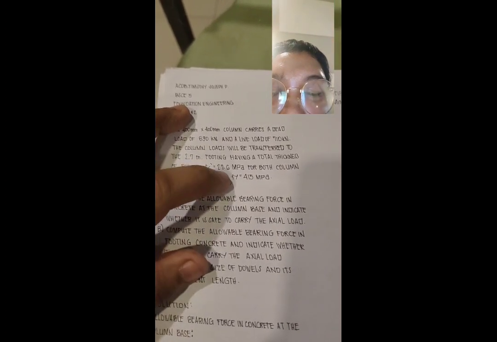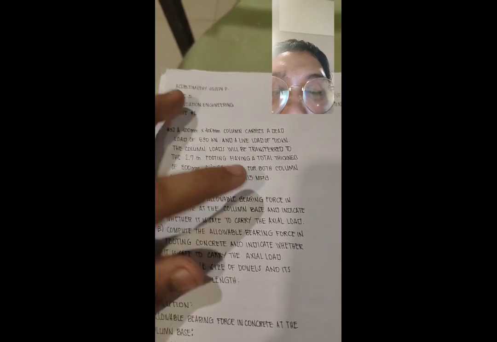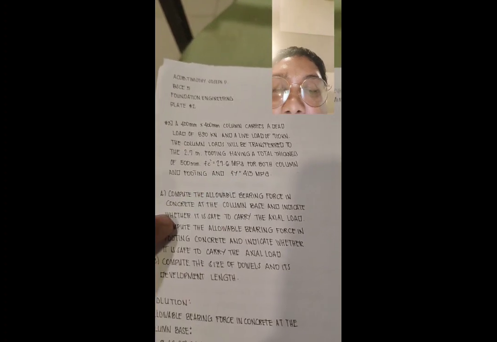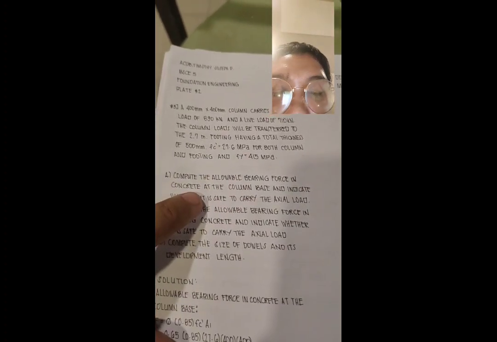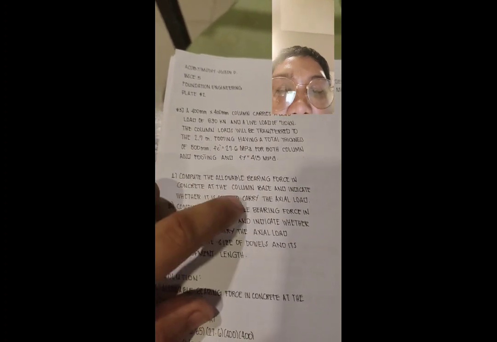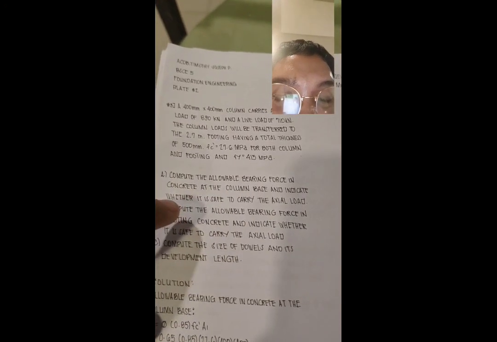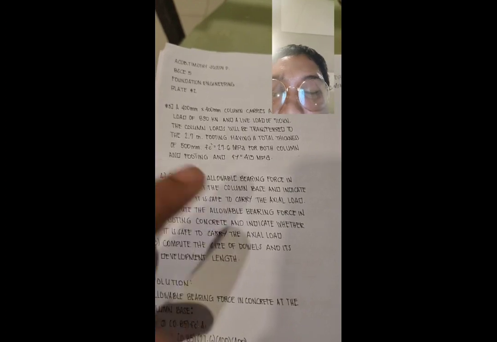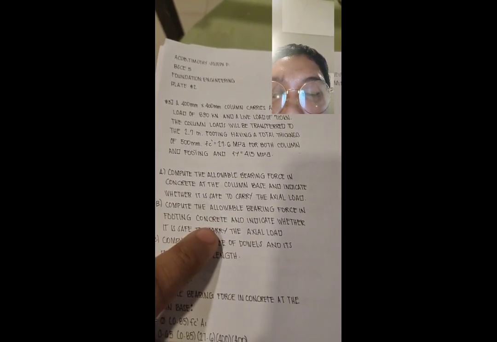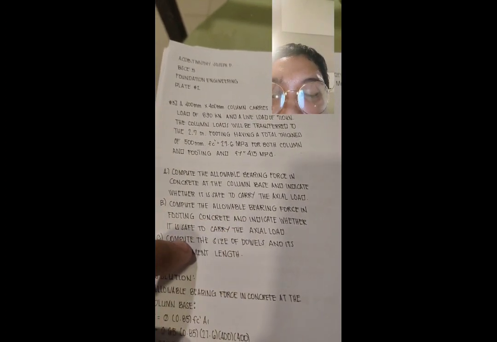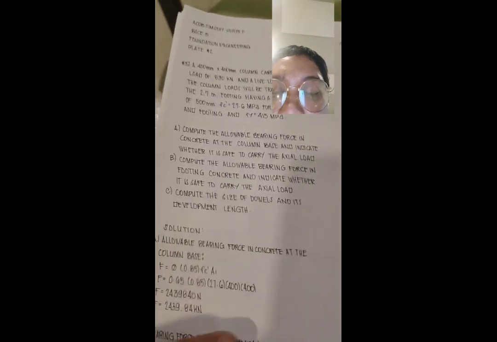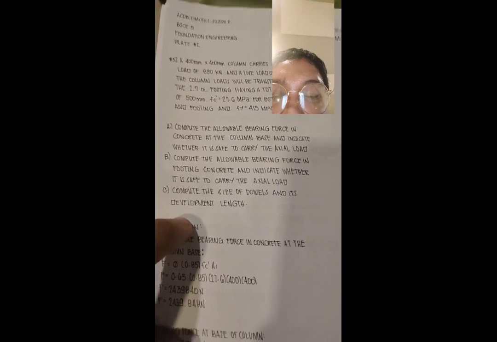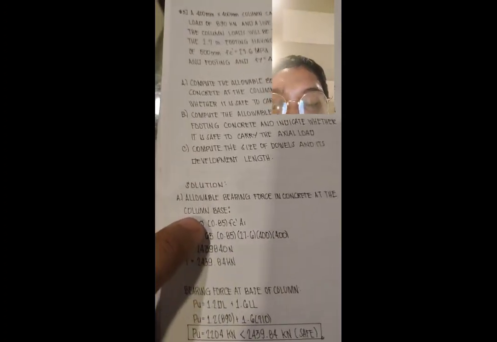f'c is equal to 27.6 MPa for both column and footing, and fy is equal to 415 MPa. A, compute the allowable bearing force in concrete at the column base and indicate whether it is safe to carry the actual load. B, compute the allowable bearing force in footing concrete and indicate whether it is safe to carry the actual load. And lastly, C, compute the size of the dowels and its development length. So the solution is here.